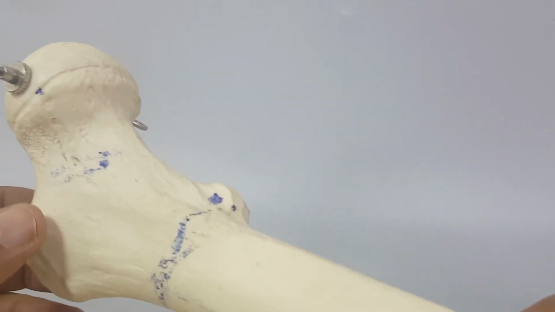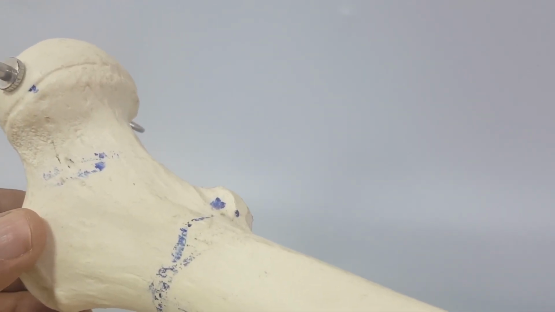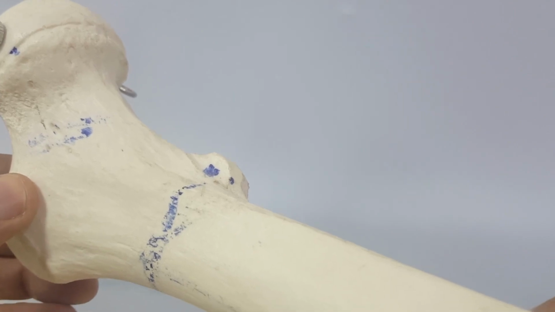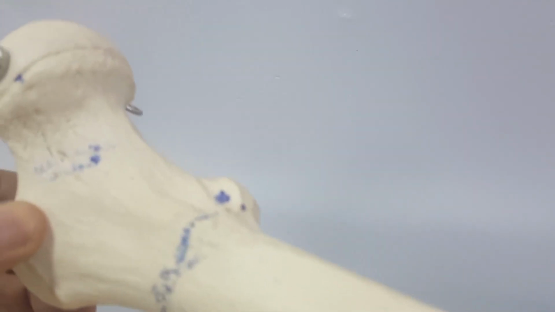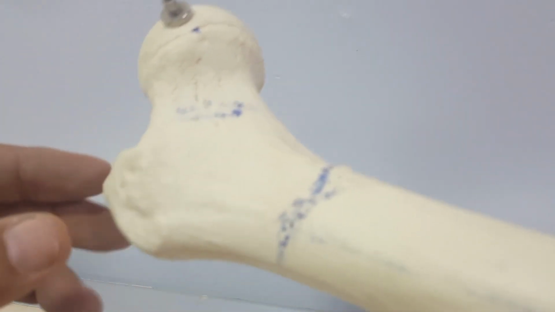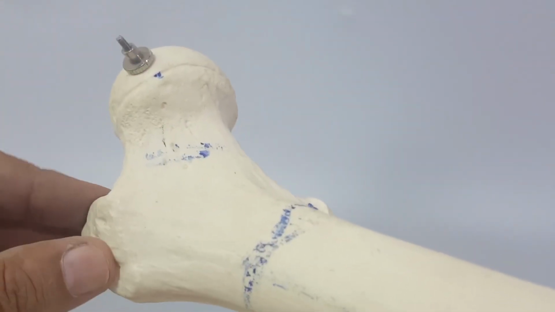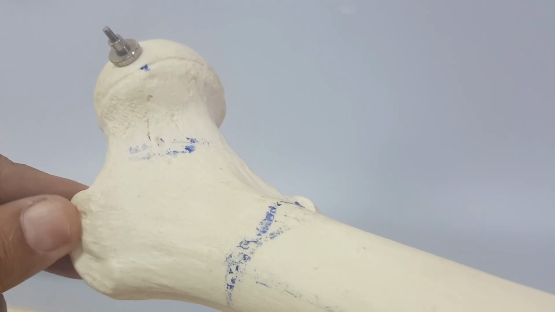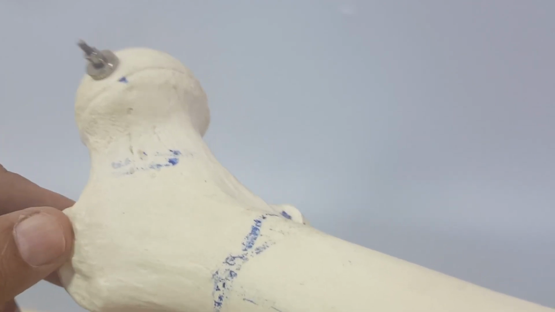The neck and the shaft have an angle which is very important, because an excessive angle would cause coxa valga, and a smaller angle will form coxa vara. Here, this elevation we call the greater trochanter, and here is the lesser trochanter.